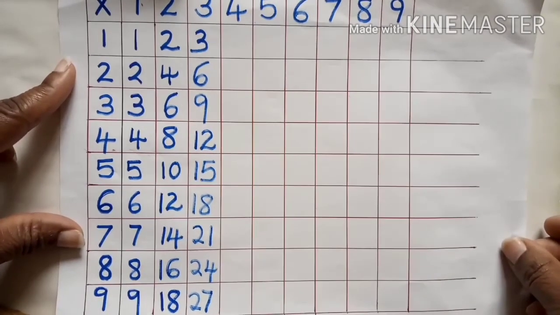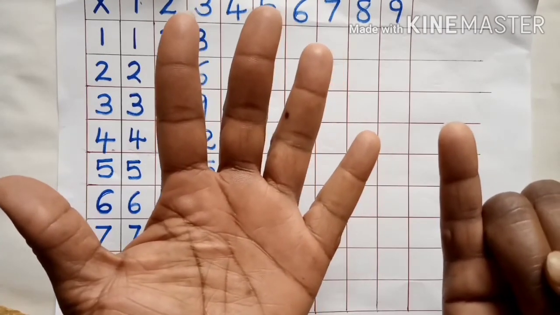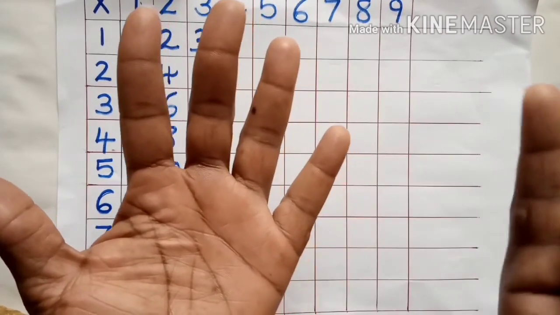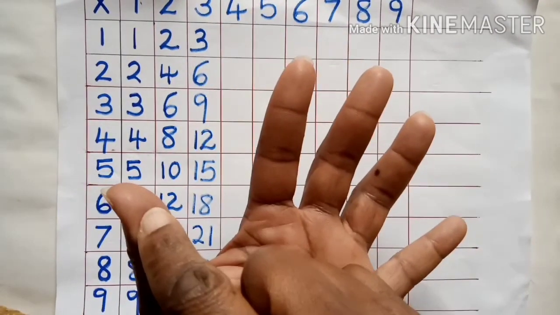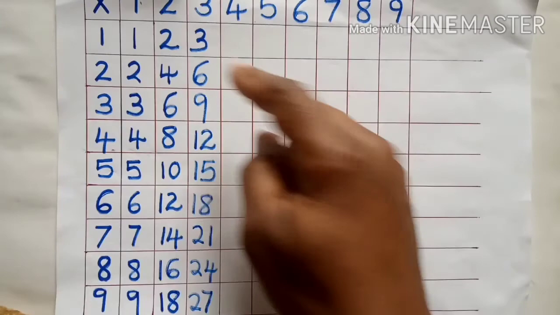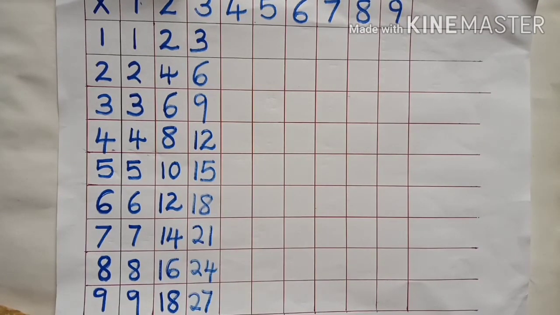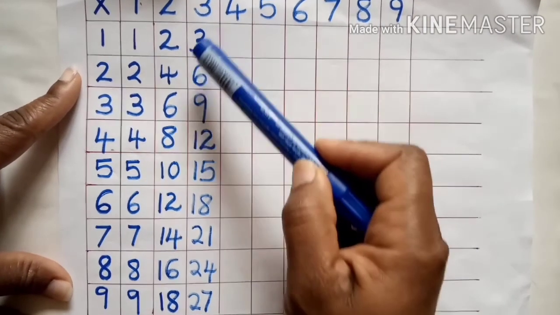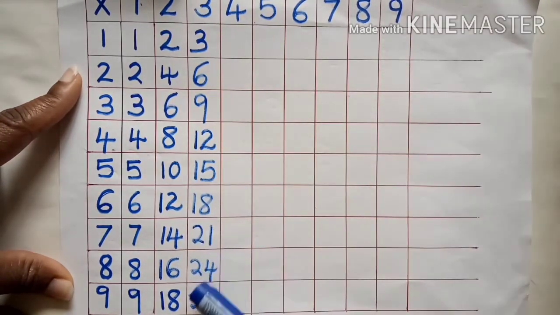We can put 6 fingers out, and then say the multiples of 3: 3, 6, 9, 12, 15, 18. 6 times 3 is 18. So that is how we memorize the multiples of 3 easily. You just sing 3, 6, 9, 12, 15, 18, 21, 24, 27, 30.